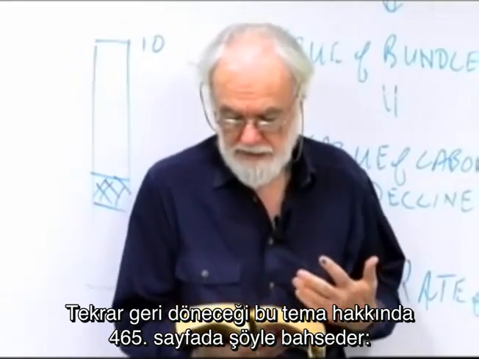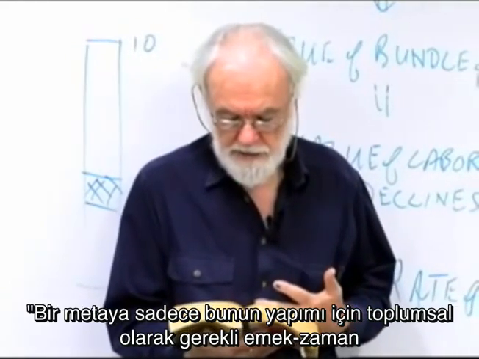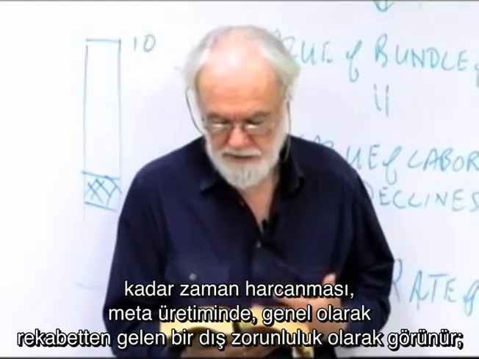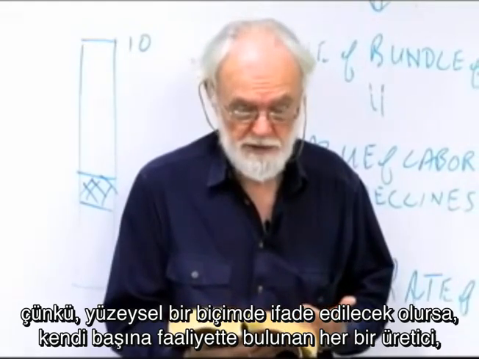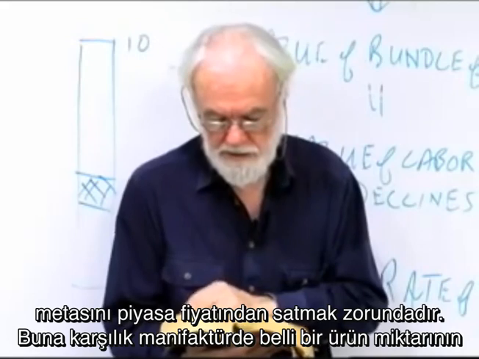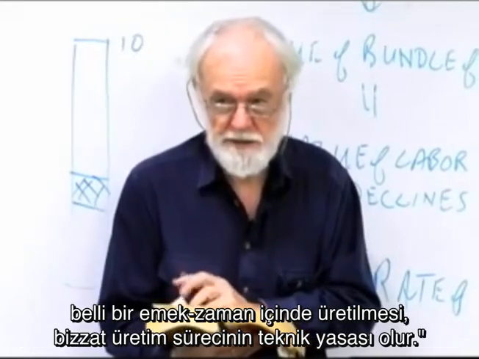He talks about the rule that the labour time expended on a commodity should not exceed the amount socially necessary to produce it is one that appears in the production of commodities in general to be enforced from outside by the action of competition. In manufacture, on the contrary, the provision of a given quantity of the product in a given period of labour is a technical law of the process of production itself.